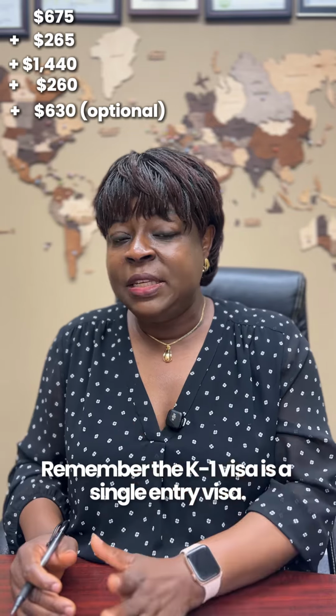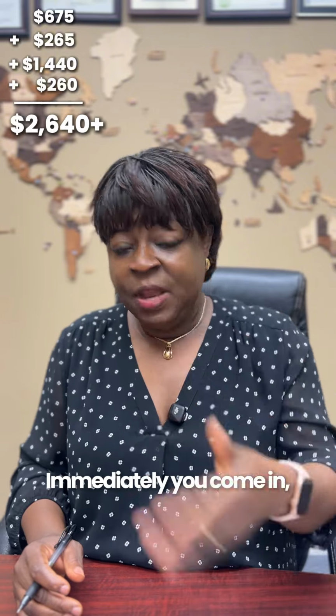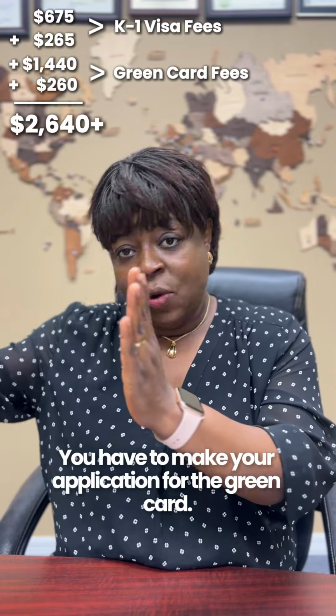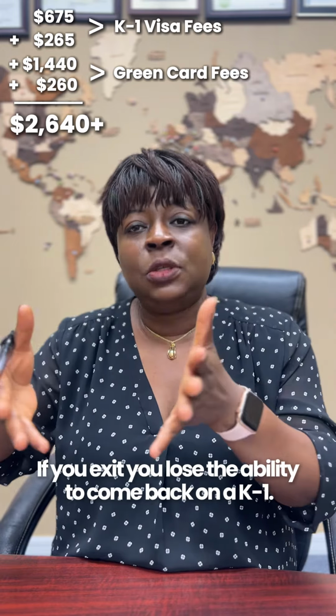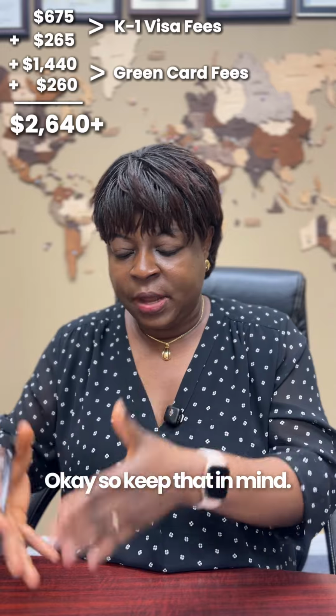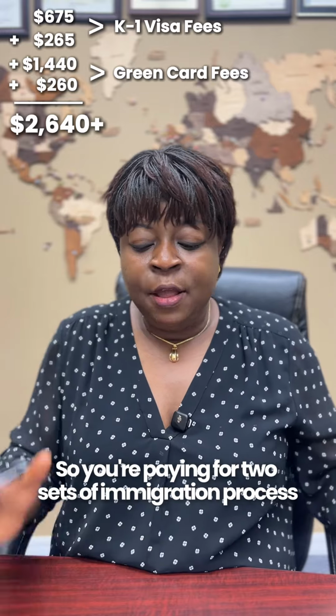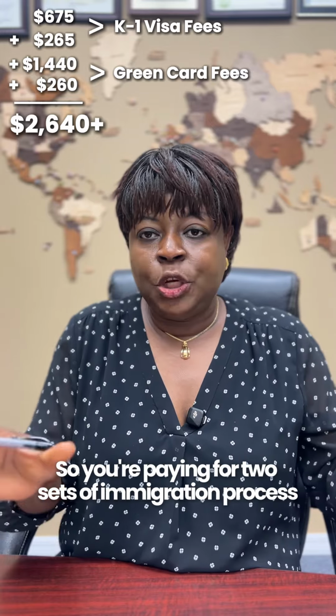Remember, the K1 visa is a single entry visa. Immediately you come in, the door is shut, you have to make your application for the green card. You can exit. If you exit, you lose the ability to come back on a K1, okay? So keep that in mind. So you're paying for 2 sets of immigration process.